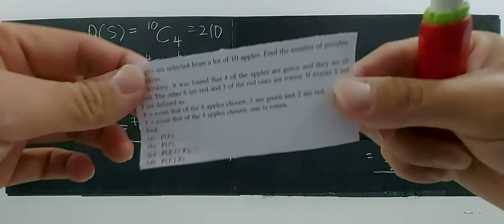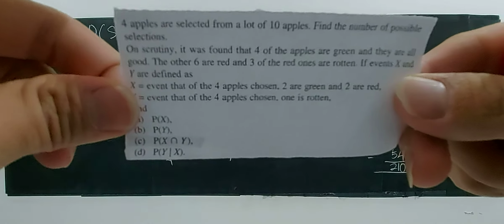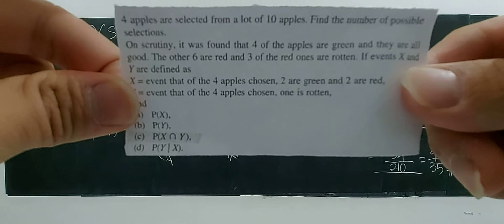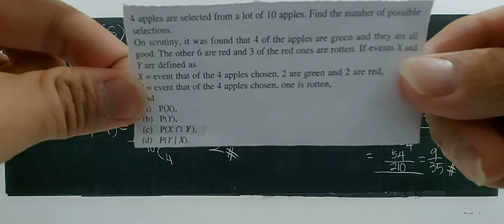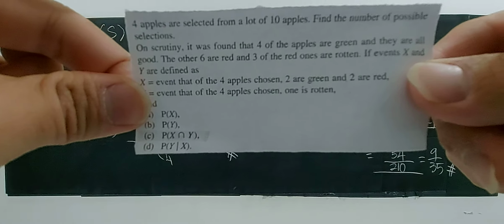Now look at part D, the probability of Y given X. You can use the formula for conditional probability.